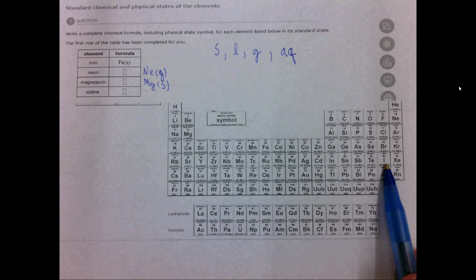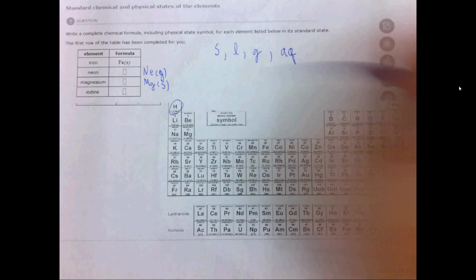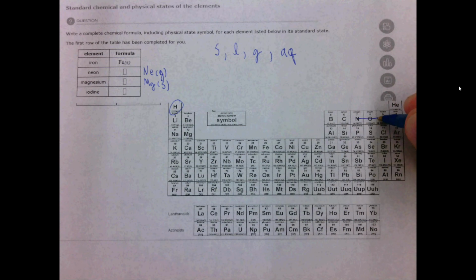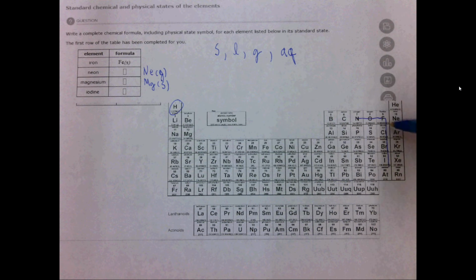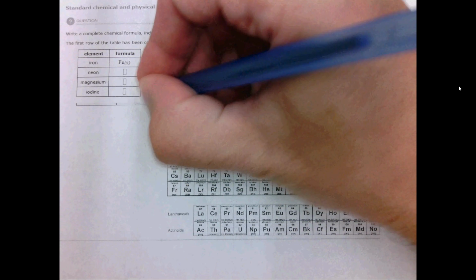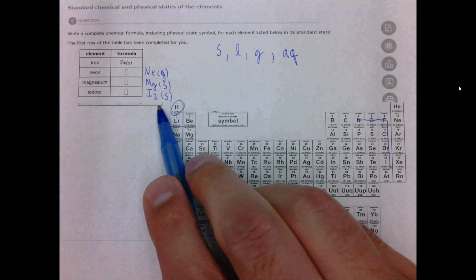And then finally, iodine. I mentioned in a previous video that some elements are diatomic. It turns out that iodine is one of the 7 diatomic elements: hydrogen, nitrogen, oxygen, fluorine, chlorine, bromine, and iodine. This kind of looks like a 7, which is how I remember that there are 7 diatomic elements. Iodine is one of them. So this is I2. Diatomic means there's 2 of them. And iodine is a solid at room temperature.